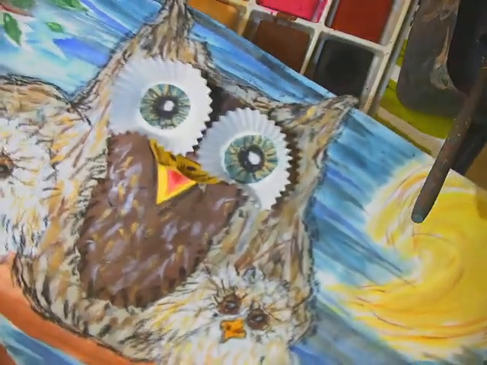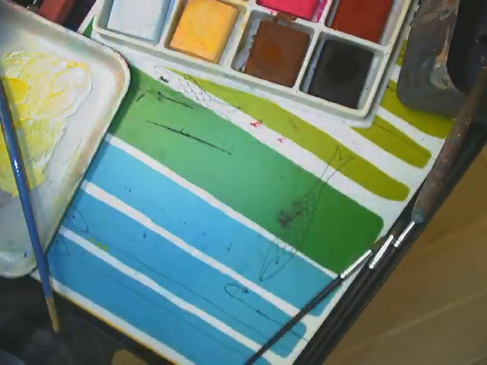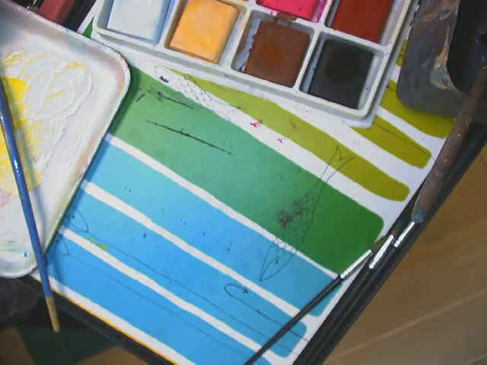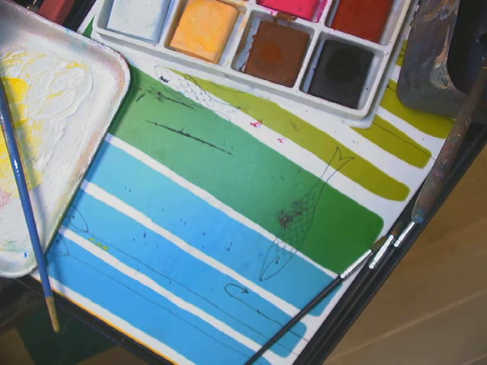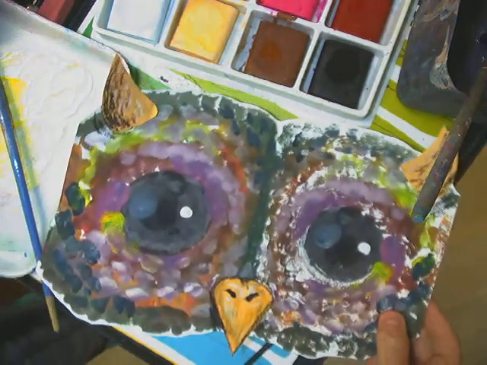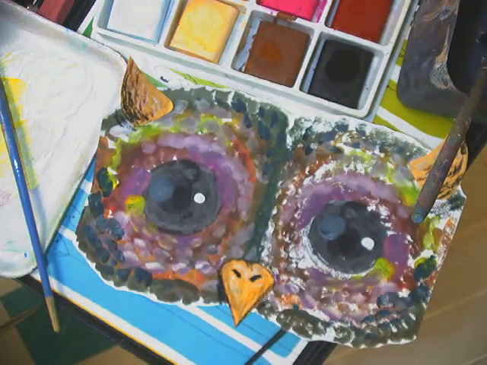So there are so many different ways that you can make owls with so many different materials, and I just can't wait to see what you come up with on your very own. So you can use symmetry, you can use collage, you can use painting techniques, printing techniques. I know this is a long video, but break it up into a lot of different steps so you can let things dry and work at your own pace.